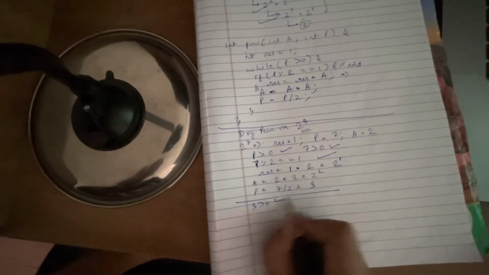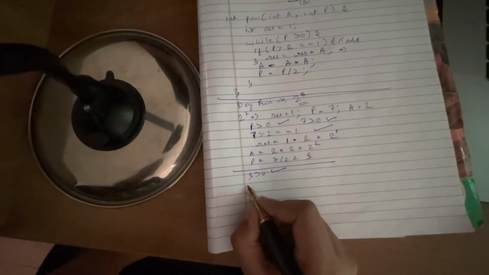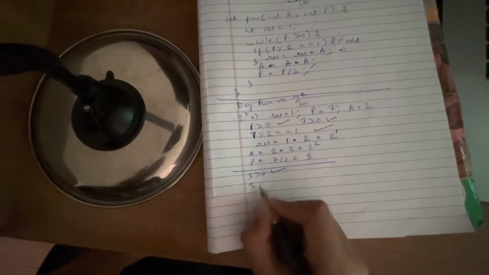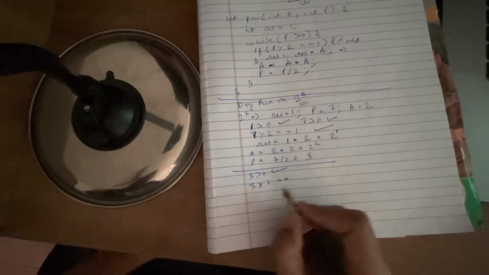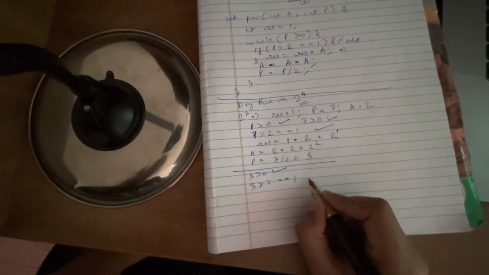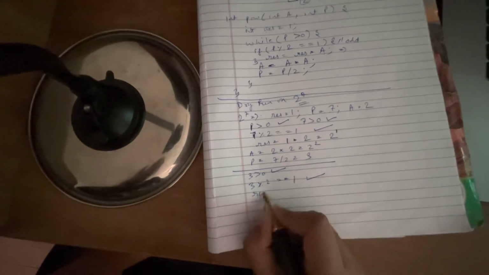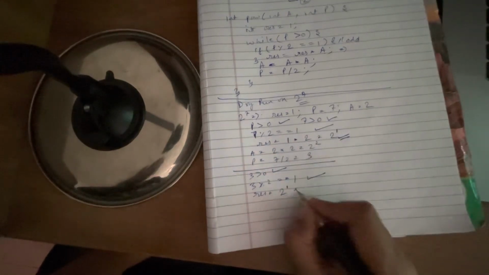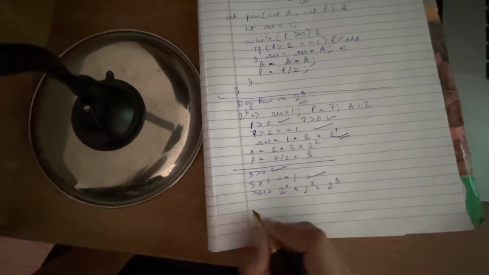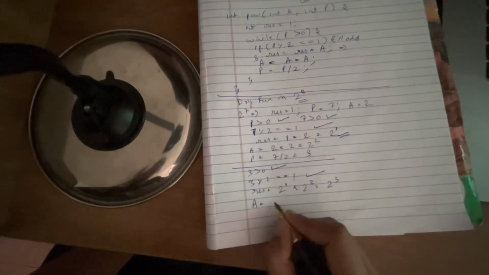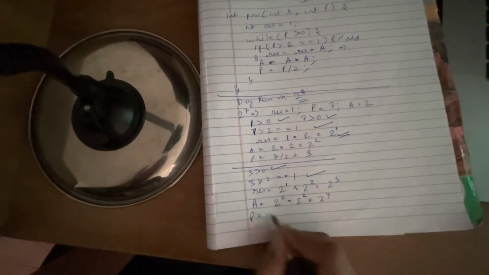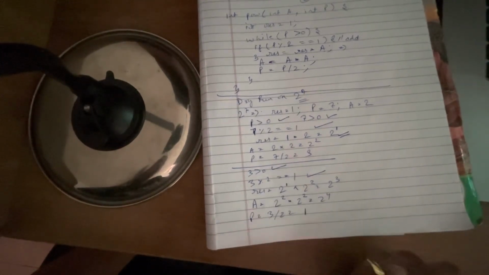3 is greater than 0, yes. Again we'll enter the while loop. Is 3 mod 2 equal to 1, which is, 3 is odd, yes. So the result will be 2 raised to power 1, which was my earlier result, into the new A, 2 raised to power 2, which is 2 raised to power 3. Now A will become 2 raised to power 2 multiplied by itself, 2 raised to power 4, and P will be 3 by 2, which is 1.